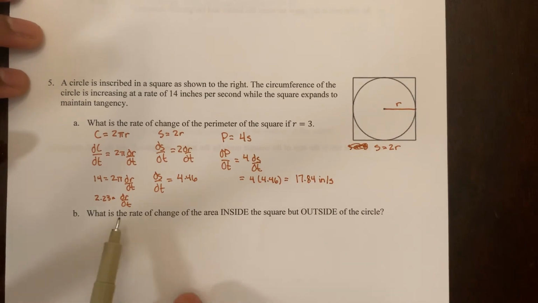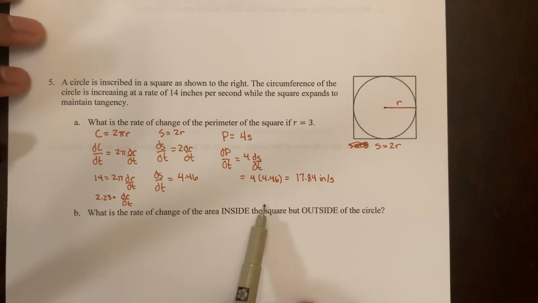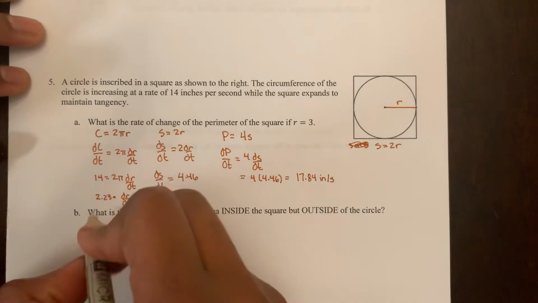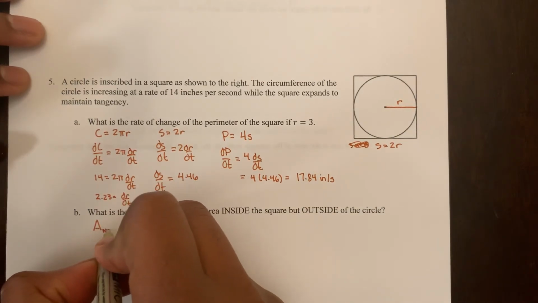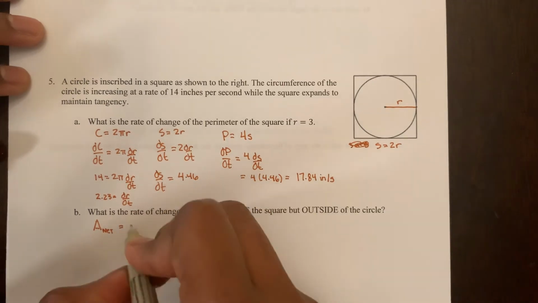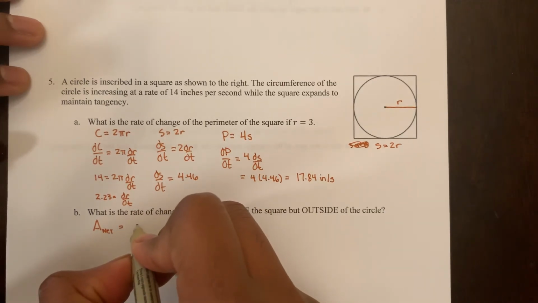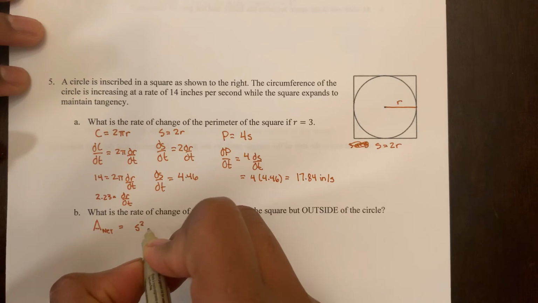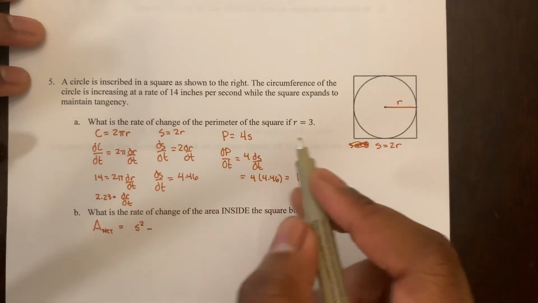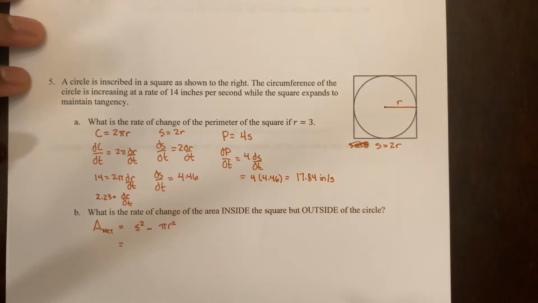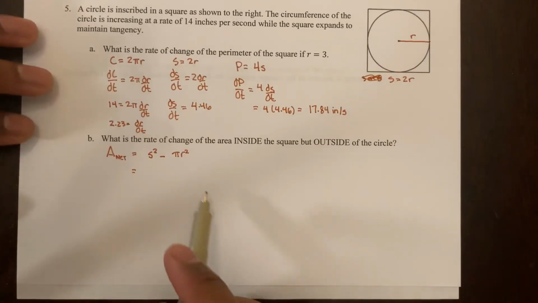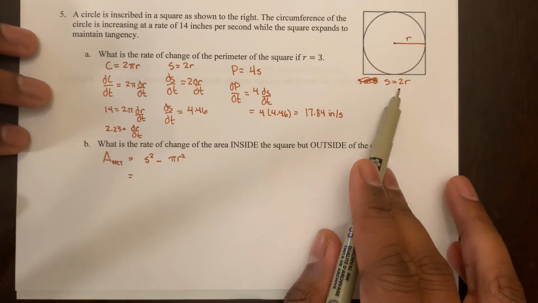For part B, what is the rate of change of the area inside the square but outside of the circle? Well, we'll say the net area of this shape is the area of a square, which is s squared, minus the area of the circle, which is pi r squared. Now, it would be helpful to get rid of the s. We already have the relationship s equals 2r.